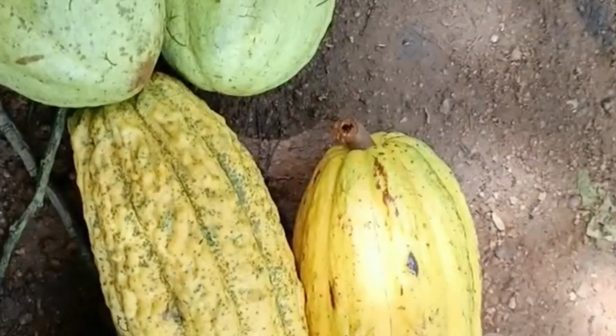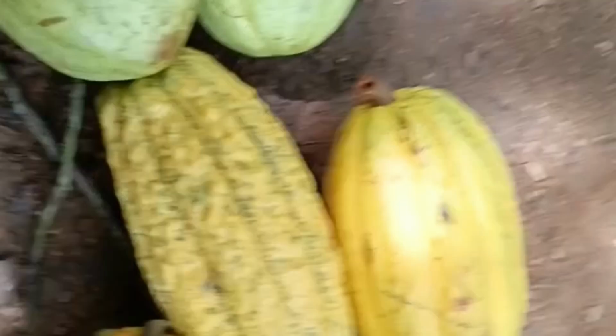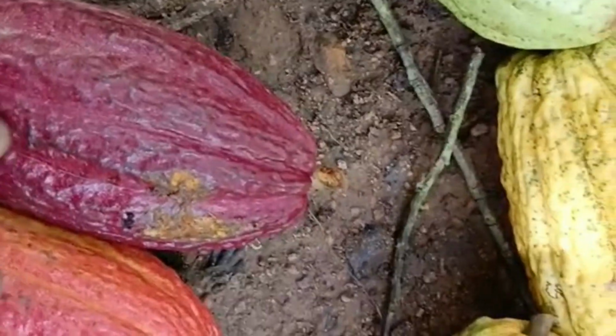But looking at this, you can see that this one is not fully ripe. For the expert, for the cacao farmer, they understand what I'm talking about in this regard. This one is not fully ripe, but it's also Trinitario as well. It's taro. You can see this is Trinitario. Now, I still have about two or three different varieties still available. So this one is separated. This one is taro, is Trinitario.